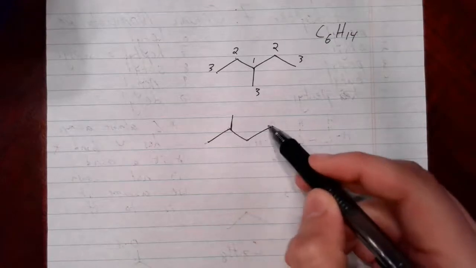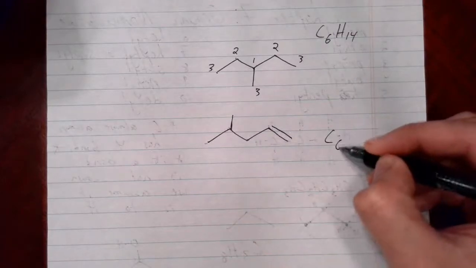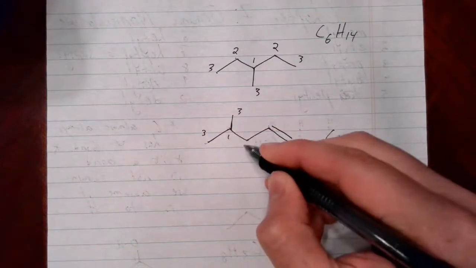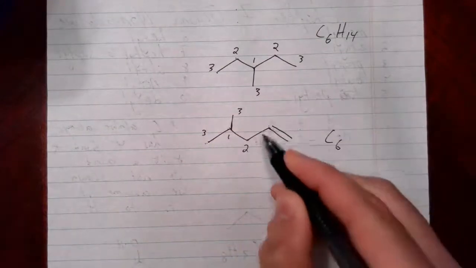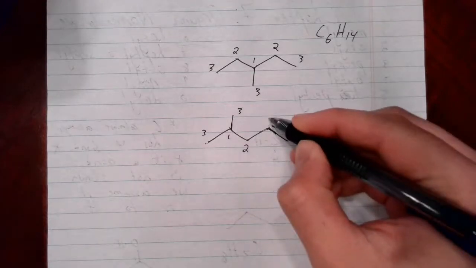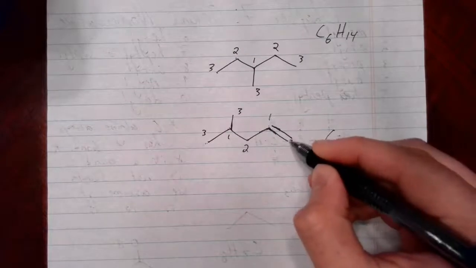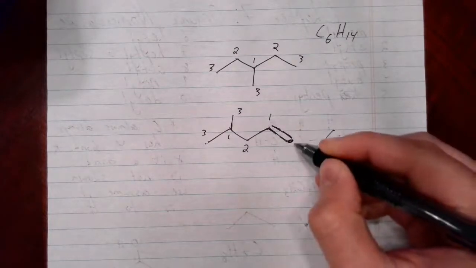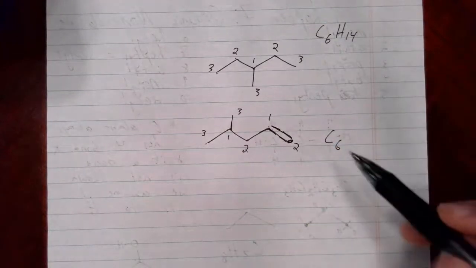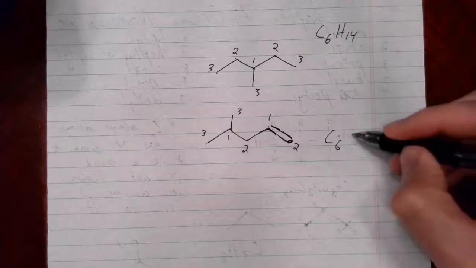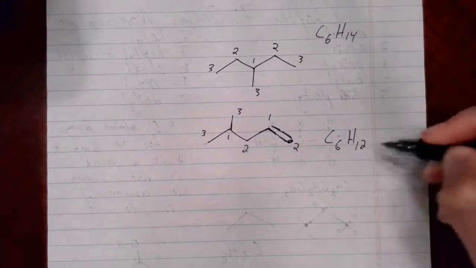So this structure down here I have 1, 2, 3, 4, 5. So 1, 2, 3, 4, 5, 6 carbons. So C6. Then I have 3 hydrogens, 1 hydrogen, 2 hydrogens. Here, there's already 1, 2, 3 bonds to that carbon, so there's only 1 hydrogen. In this carbon, there are already 2 bonds, so there's 2 hydrogens there, because I need a total of 4 bonds. So I have 1, 2, 3, 4, 5, 6, 7, 8, 9, 10, 11, 12. Okay? So I have C6H12.